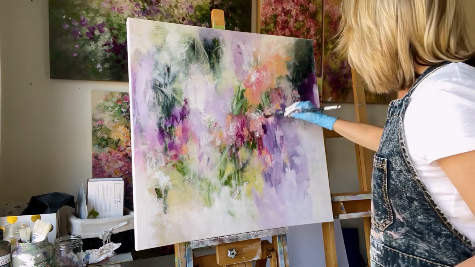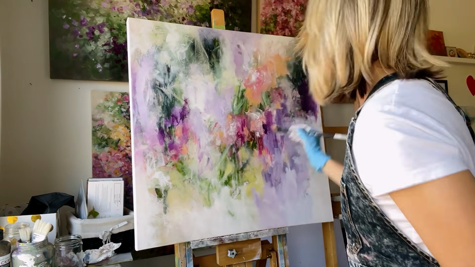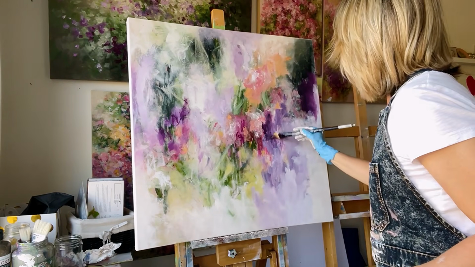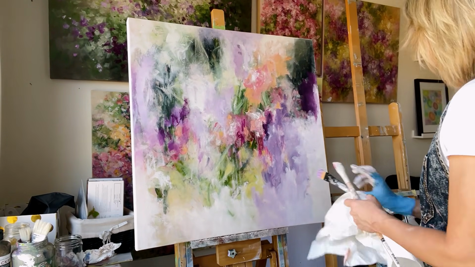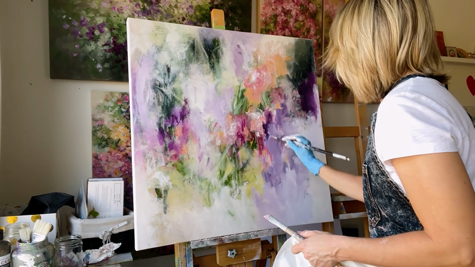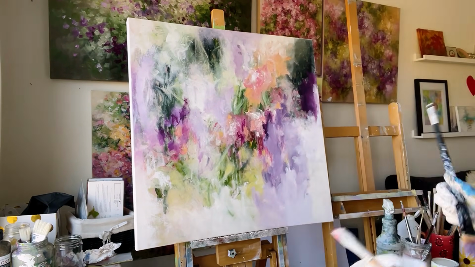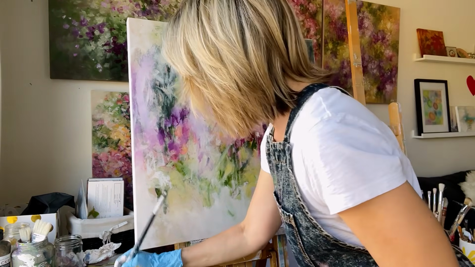And compositionally speaking, it's the lines and sharper edges of shapes that will draw your eye to certain areas of the canvas. And then having these larger white areas that I've created with soft edges will give your eye a place to rest.